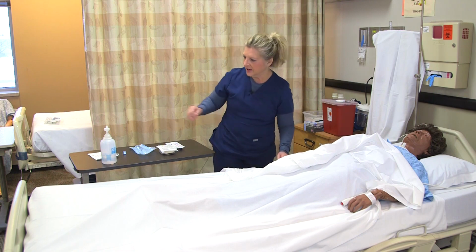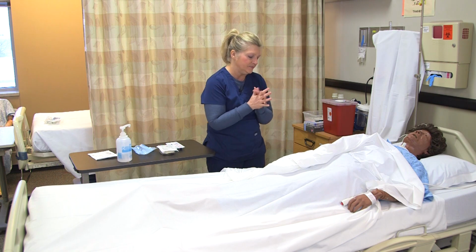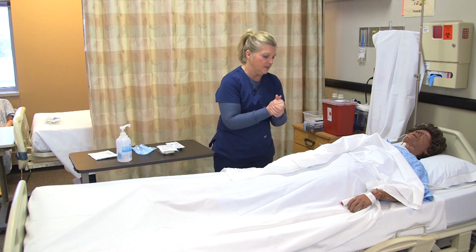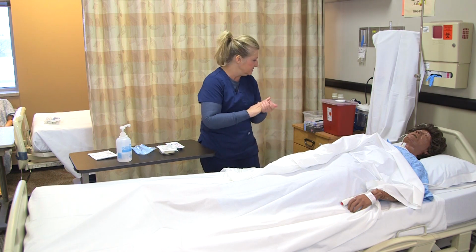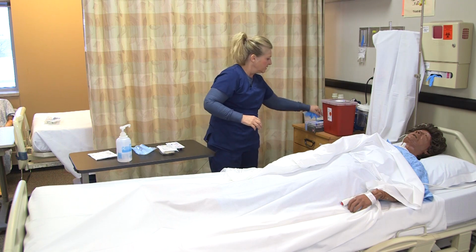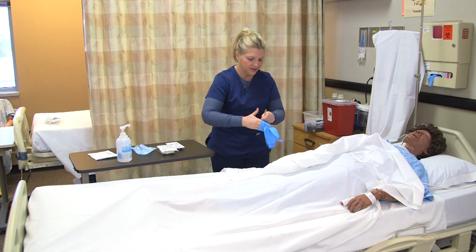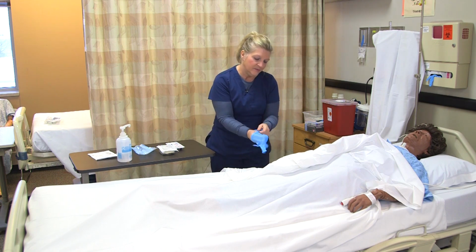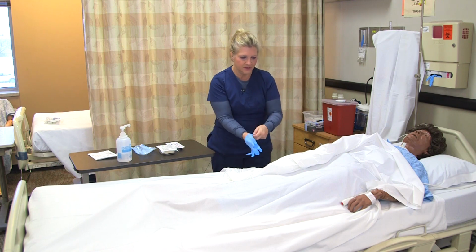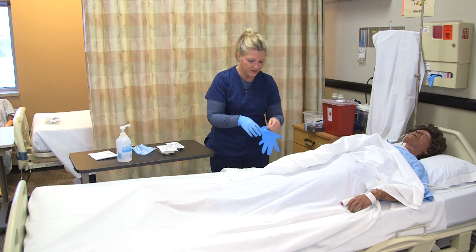Okay, so I have my patient's extremity here that I'm going to be evaluating the veins in. And many times when we're performing IV starts, it's best to try to find a very good vein, if you can, to start that IV. It causes less pain for the patient, and the vein will last a little bit longer, especially for giving medications. I'm going to go ahead and place my gloves on.